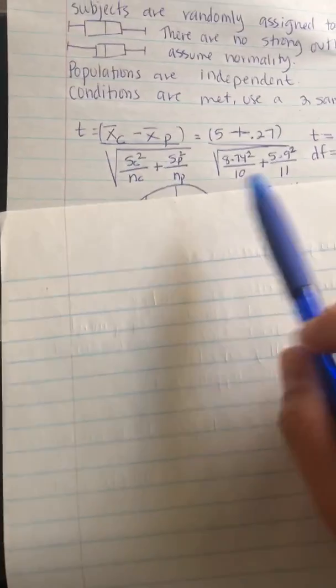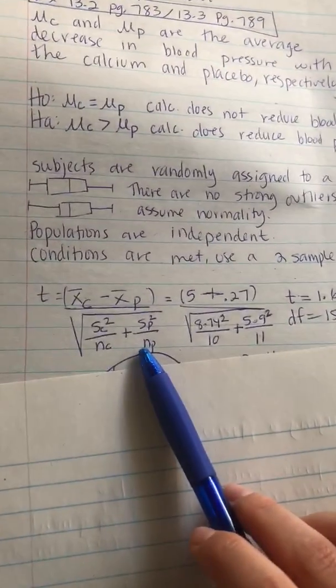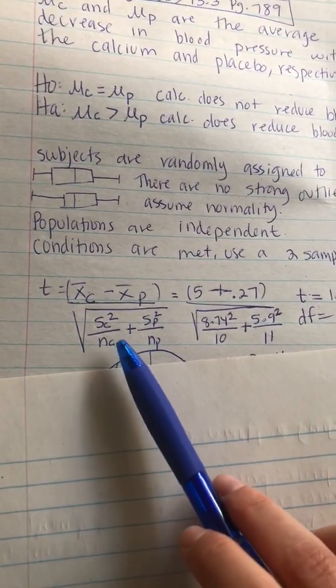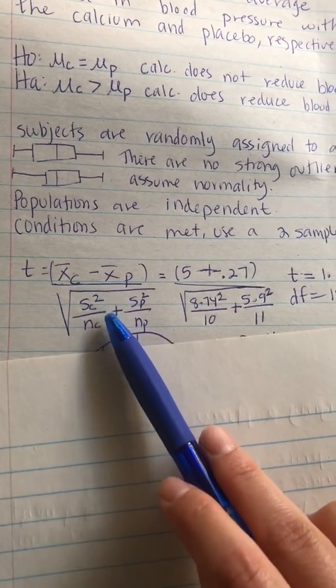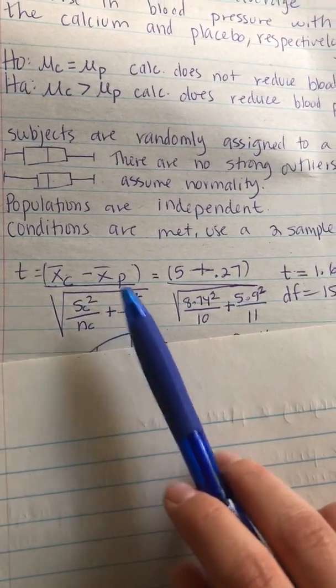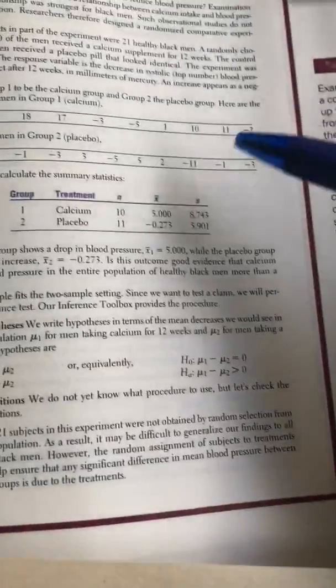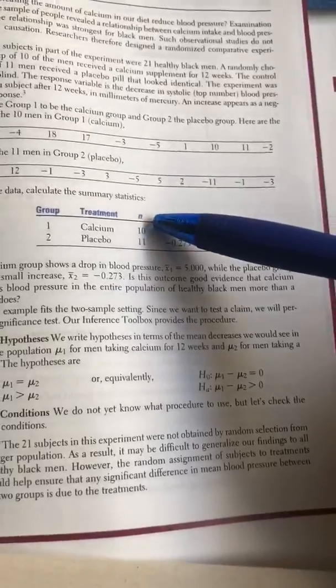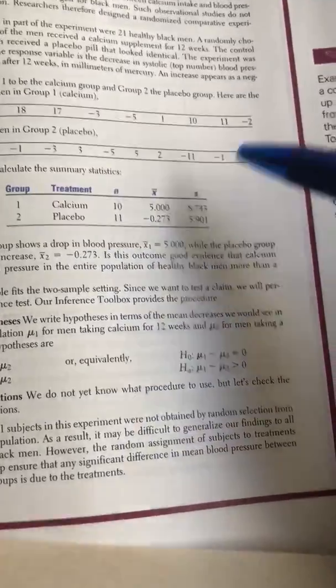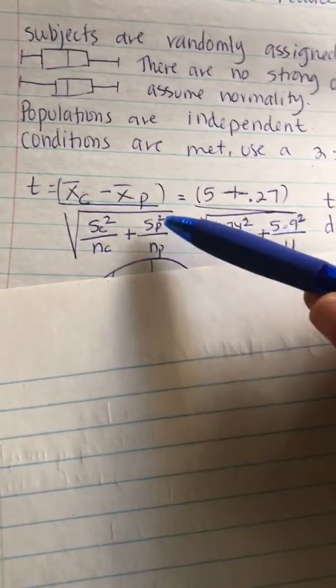Okay, so this is the formula. Okay, so now you have 2 of everything as opposed to before where we just had the standard deviation over n. And the first one is for the calcium. So the problem gives you all the information that you need. So this is n, x bar, and s. That's what I get. Those numbers, I substitute them in here.